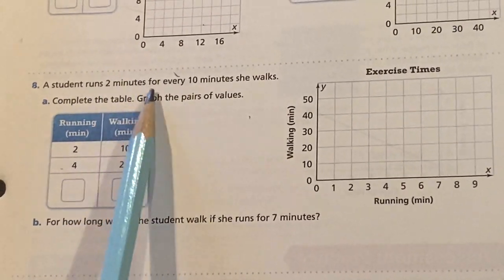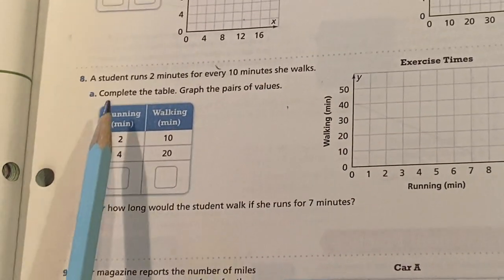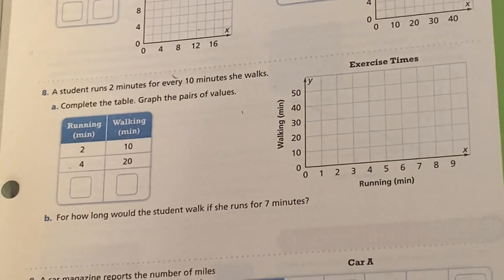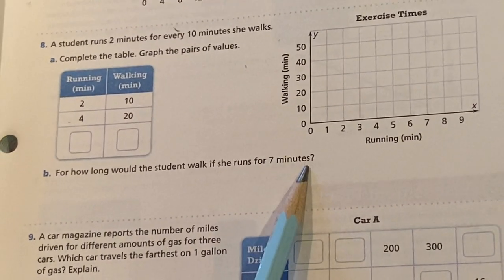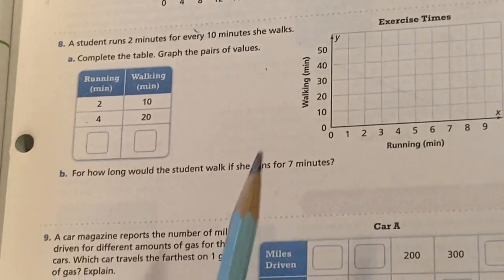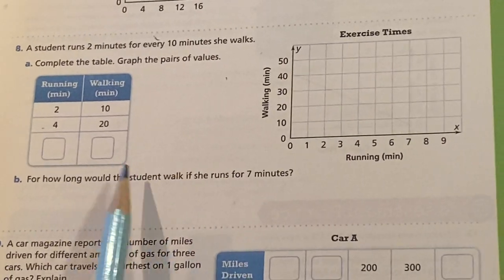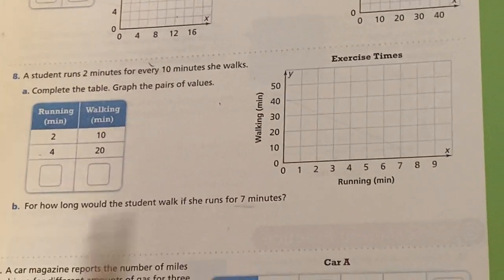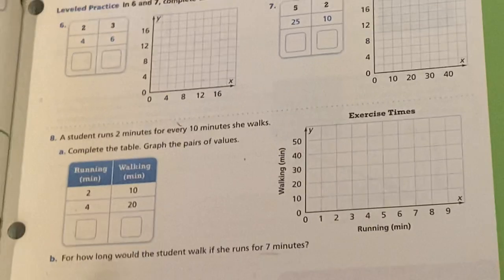A student runs 2 minutes every 10 minutes that she walks. Complete the table and graph the pairs of values. And then it asks for how long would the student walk if she runs for 7 minutes. So this is another one of those where it's not a point that you have plotted. So you have to use the graph to figure that out. Okay? Why don't you do those 3 problems and then come back and check your answers.